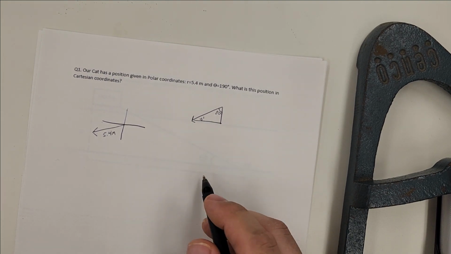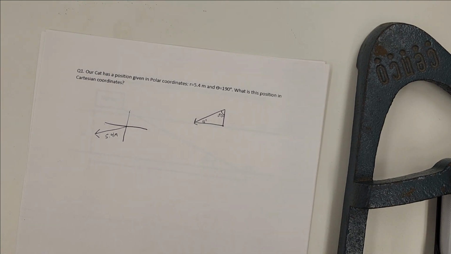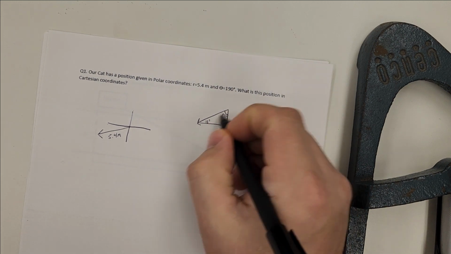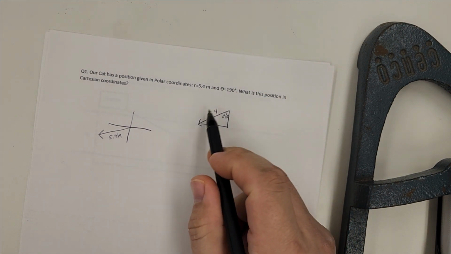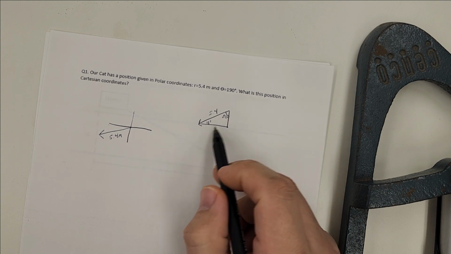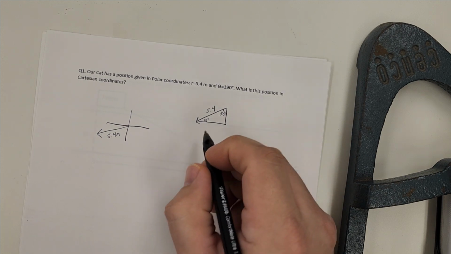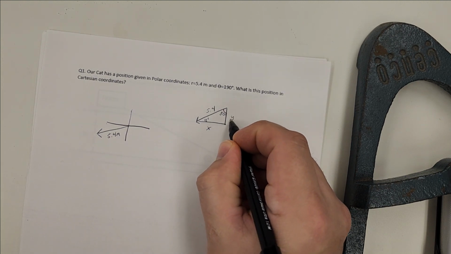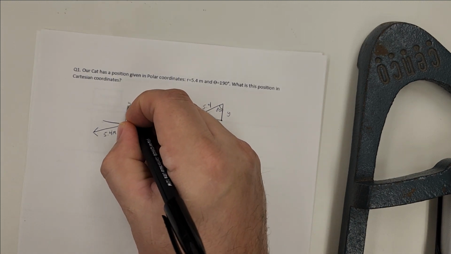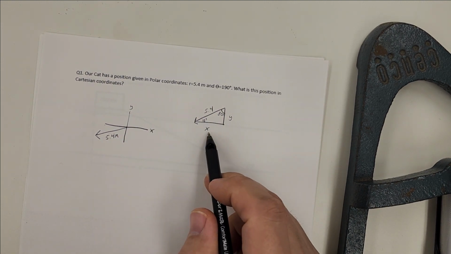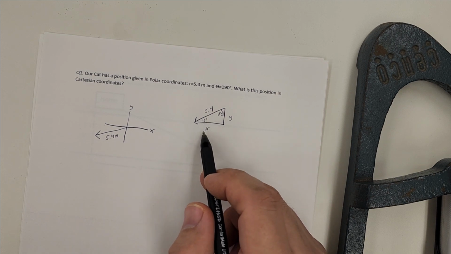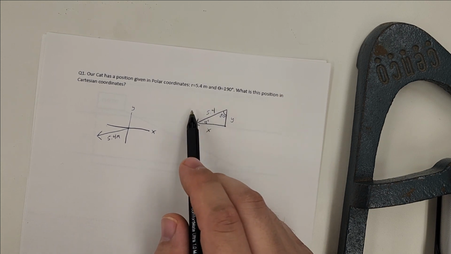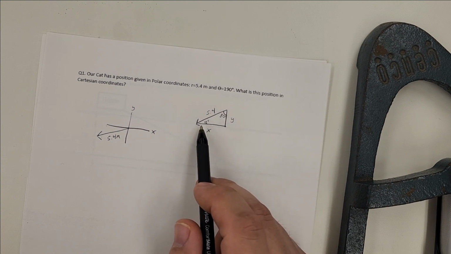So there's a couple different ways. If you want, you can solve this out. We know that the hypotenuse here is going to be 5.4, and we can use sine and cosine to determine the ends using whichever angle we want. Let's say that this is our x, this is our y. Traditionally, this is your x and this is your y. So the x distance here, I'm going to use the 10 degrees, being that's a little bit easier to get to. So I'll use the 10 degrees.